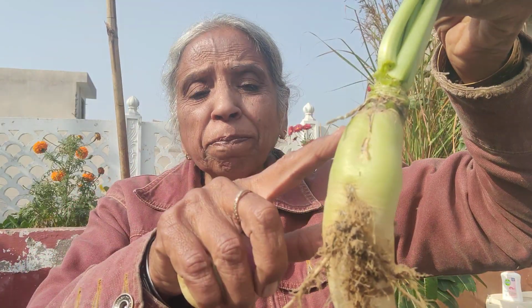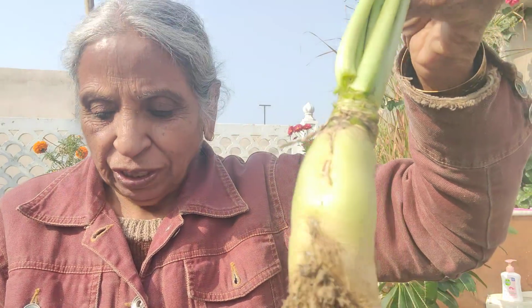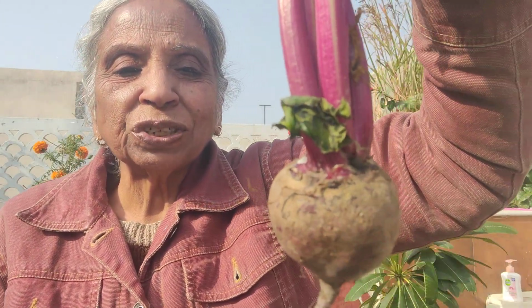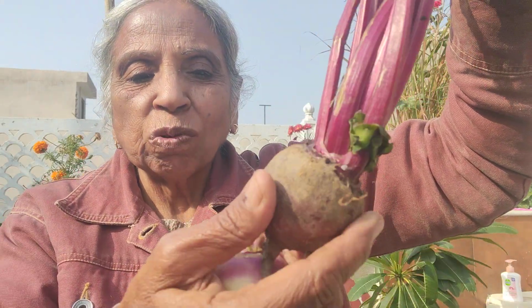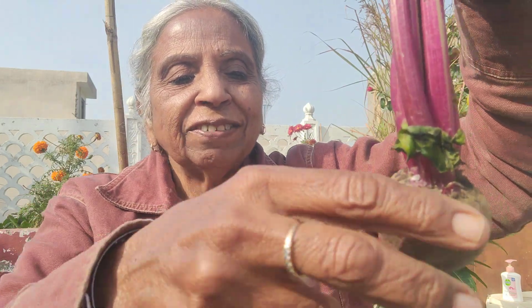This entire root system, and the shape of this fleshy root, is spindle shaped. That's why it is called a fusiform root. Beetroot is also a storage root. The root is round, becomes swollen, and it is the stem.